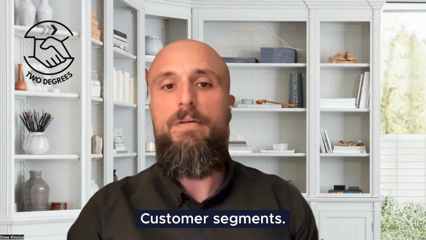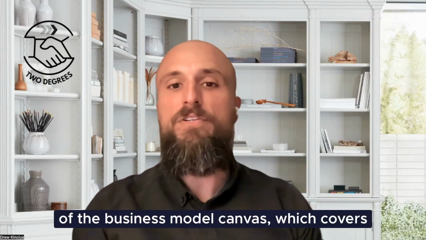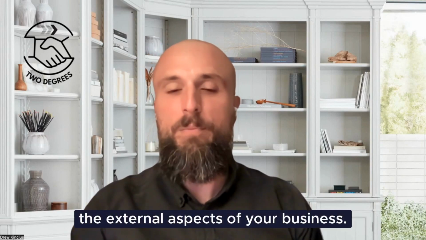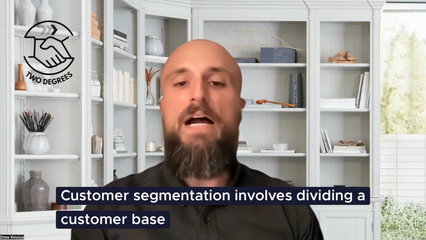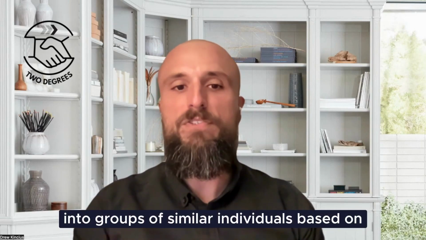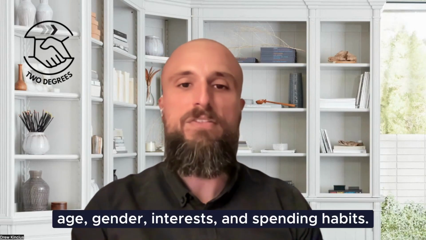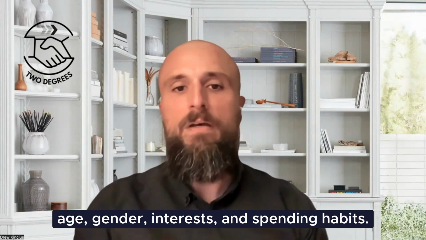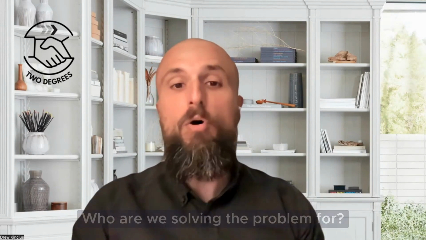Customer segments. Now we will explore the right side of the Business Model Canvas, which covers the external aspects of your business. Let's start with customer segments. Customer segmentation involves dividing a customer base into groups of similar individuals based on age, gender, interests, and spending habits. Things to consider when determining your customer segments: Who are we solving the problem for?